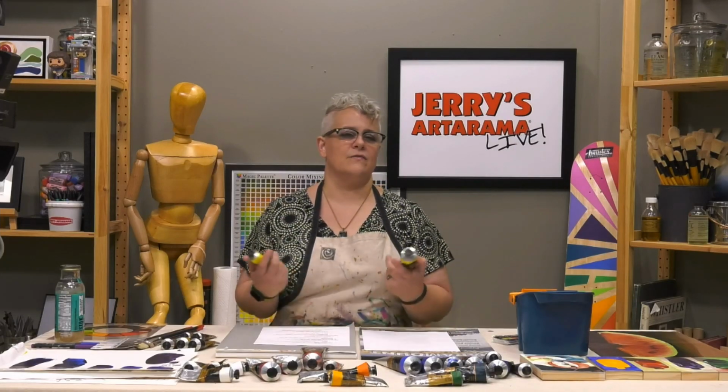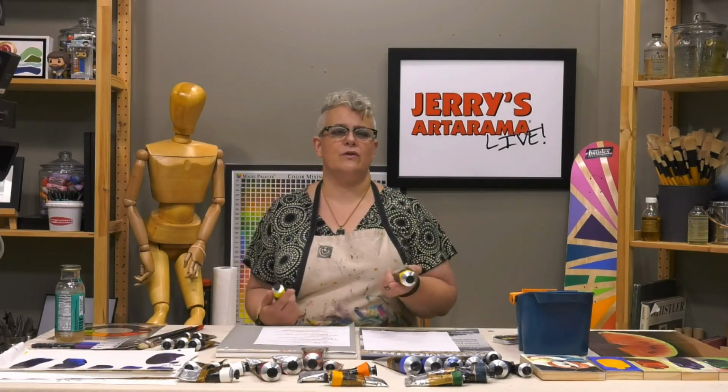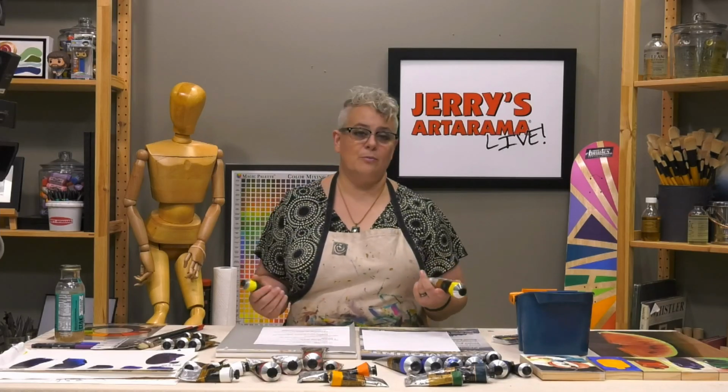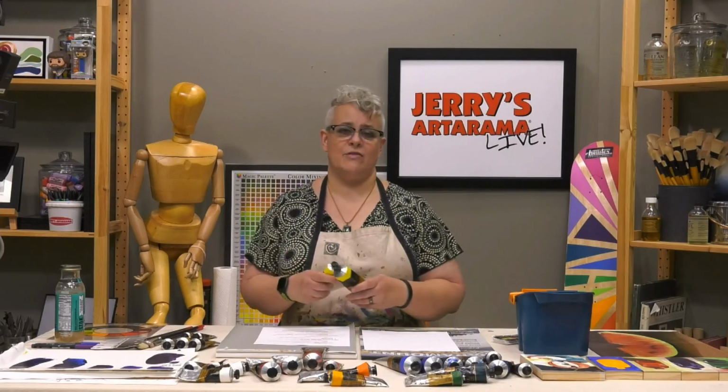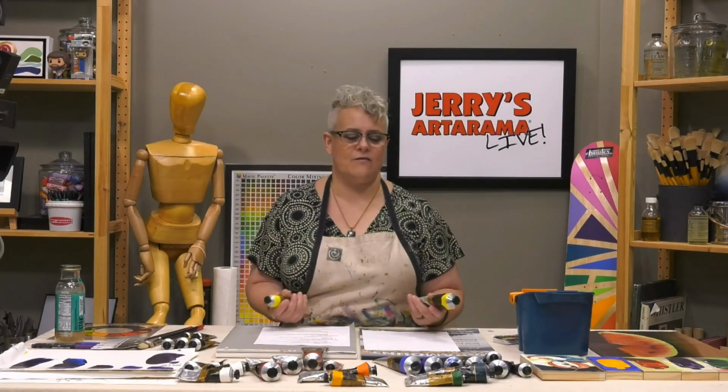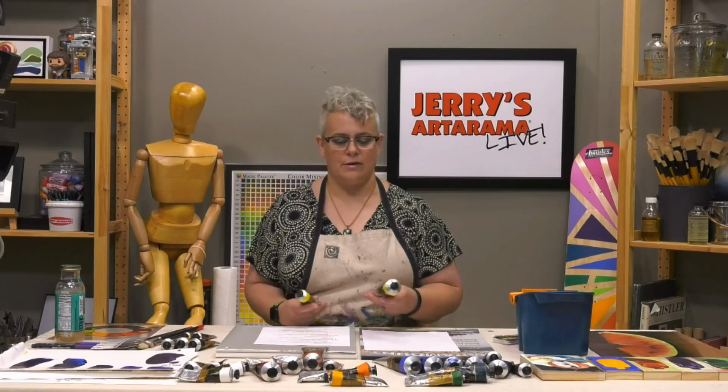So looking at your colors and being very objective, this is where it's going to be a little bit harder if you've got, say, mild color blindness or something like that. You may want to talk to friends. You may want to have them help you. They have a good handle on color. You may want to have them help you identify your colors.